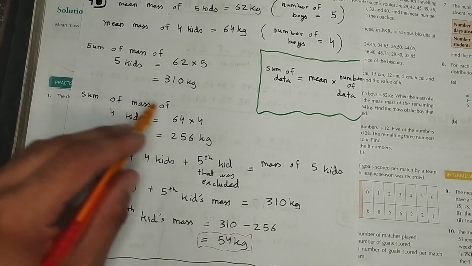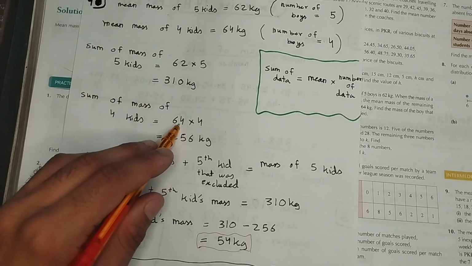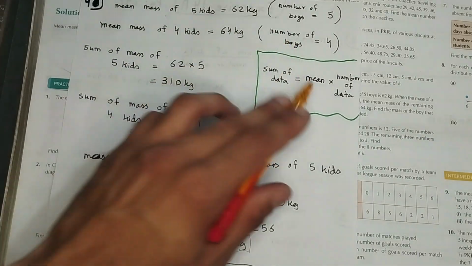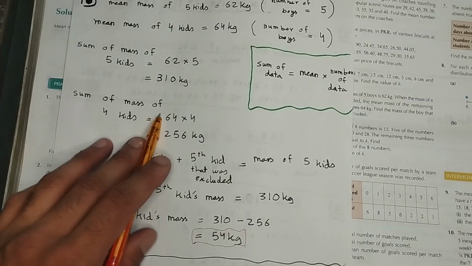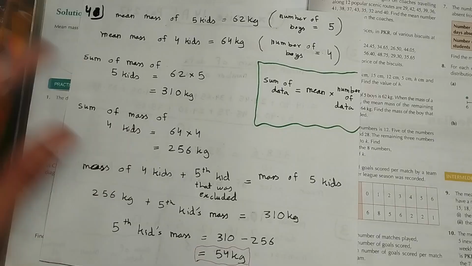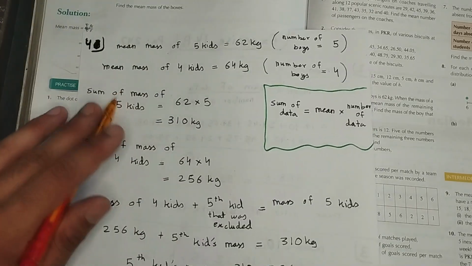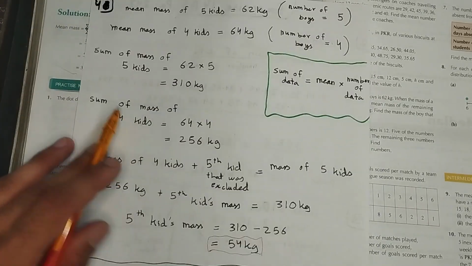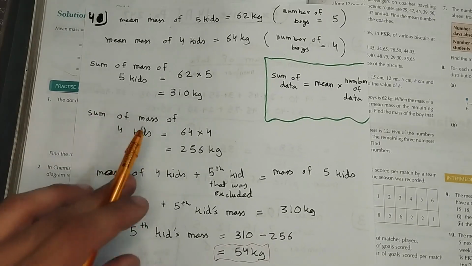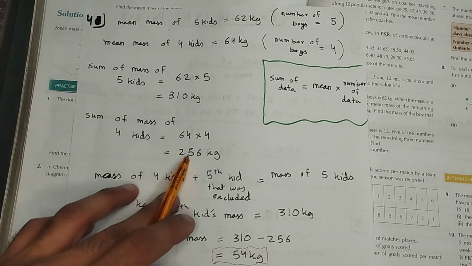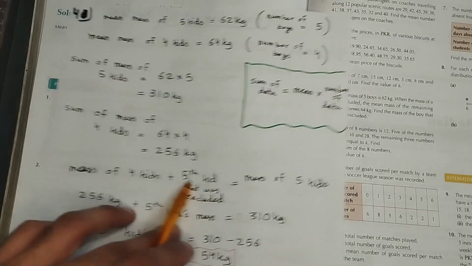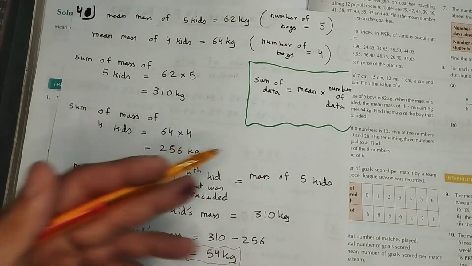Now, what is going to be the sum of the mass of 4 kids? It's going to be equal to 64 multiplied by 4. 64 was the mean, 4 was the number of boys, mean multiplied by the number of data, so that you get 256 kgs. This is the total mass of 4 kids. This is the total mass of 5 kids. This is the total mass of 4 kids. How do we get 4 kids? We get the mass of 4 kids by removing 1 kid from it, right? That means if I have 4 kids and if I add the 5th kid that was excluded, his mass, I will get the mass of 5 kids back, right?